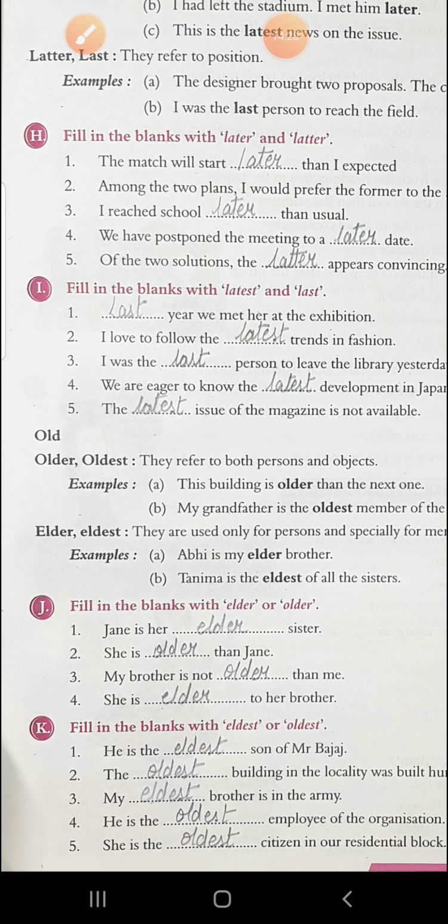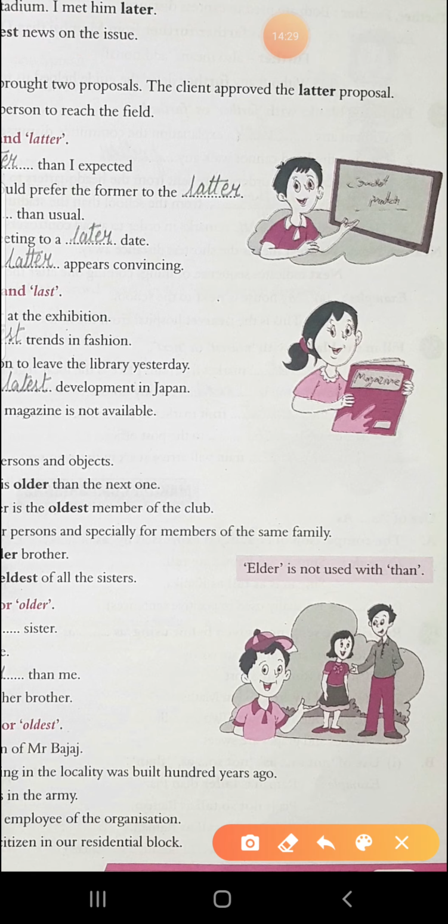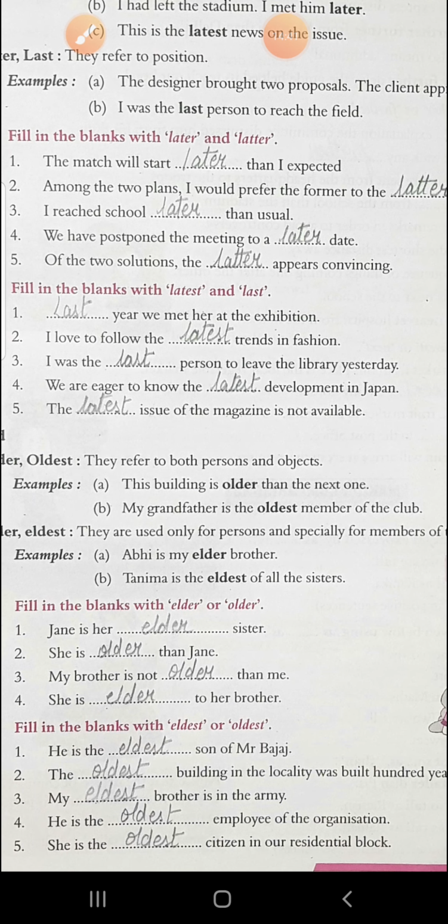Alright. Now see exercise J. Fill in the blanks with elder or older. We have to use one thing that is mentioned here. You can see this. This is very important, that elder is not used with than. So one thing is also added here, that elder we are not going to use with than. See the first one. Jane is her elder sister, same family member, and you can see that the word than is not here. So it is easy, we can simply add elder, and of course they are of the same family.